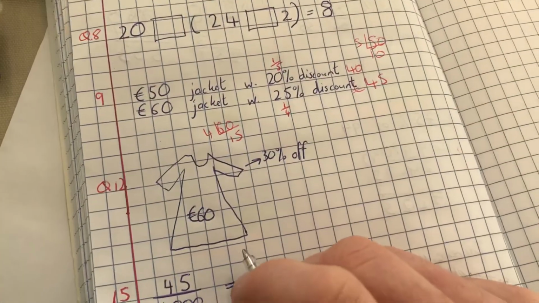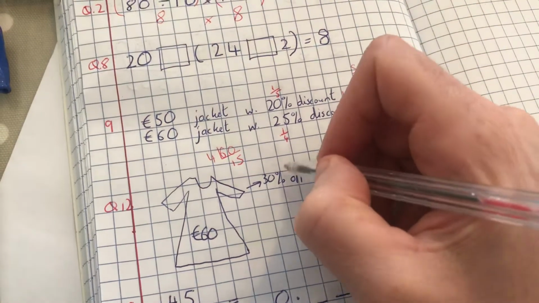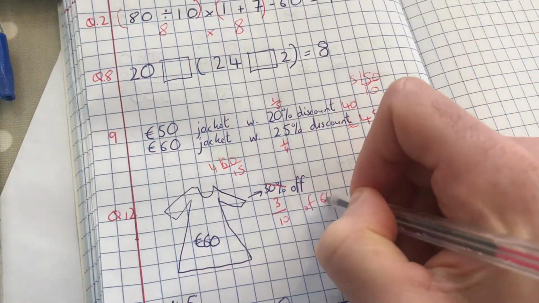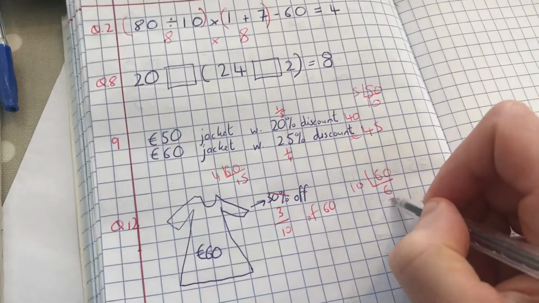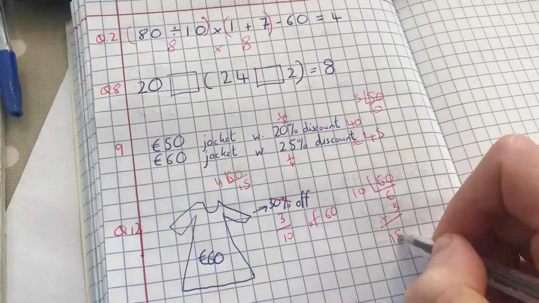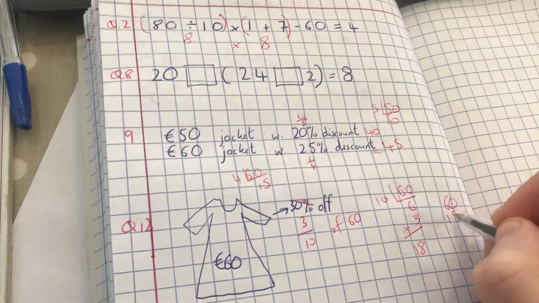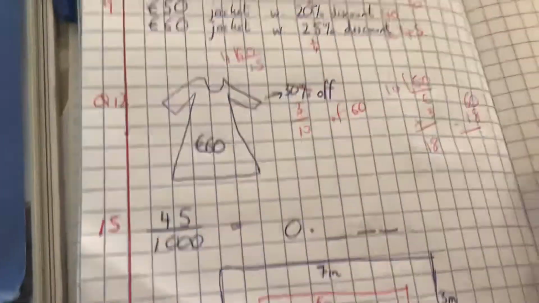Okay, another percentage one, question 12. Here we have a lovely dress, €60, but it's 30% off. Change 30% to 3/10. So get 3/10 of 60. So it's 60 divided by 10, which is 6 times 3 is 18. So now how much is the dress going to be? Remember, it's 60 minus 18. Question 15, you're getting really good at these ones.